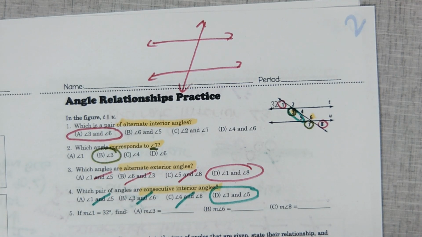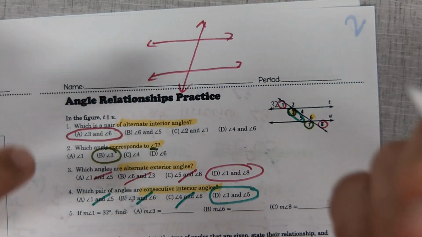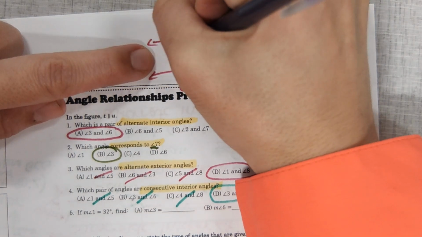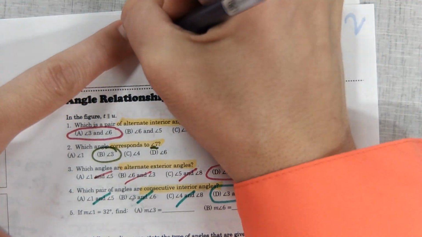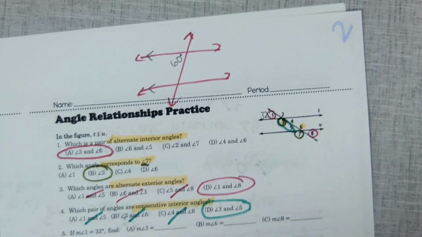So with this, all of the angles are one of two numbers. So let's say that this is 60 degrees. If I'm told just one of these angles is 60 degrees and I'm told that these lines are parallel, I can figure out all the other angles using these rules. So let me show you how it works.